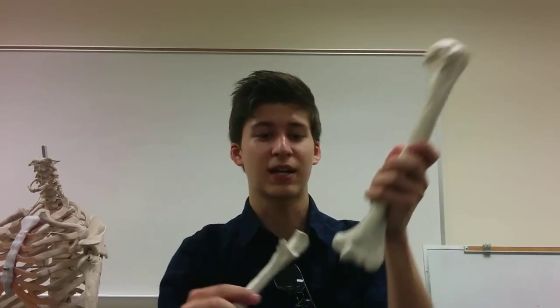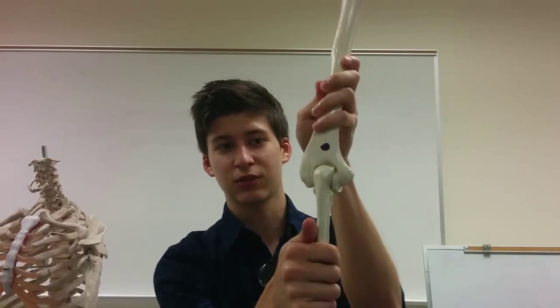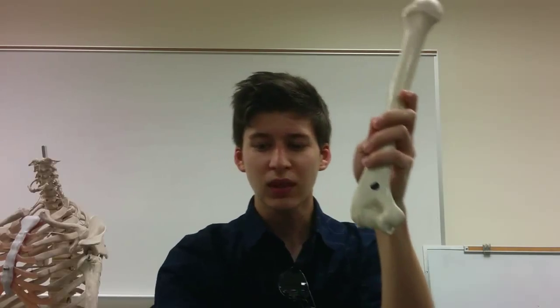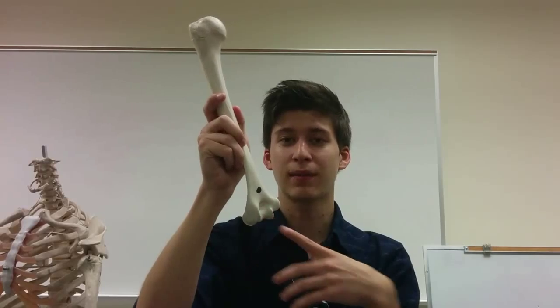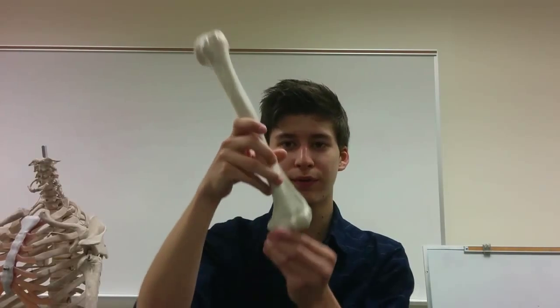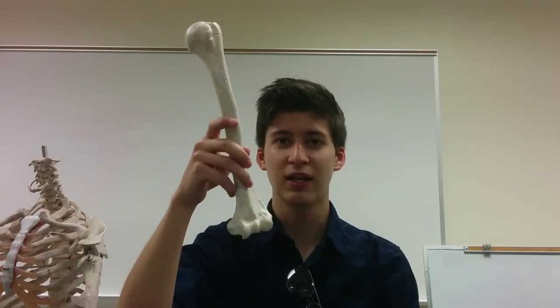The olecranon fossa is always going to be pointed posteriorly because the ulna is going to be articulating into this groove right here. We'll get into that later when we're siding the ulna, but just know that the larger fossa, the olecranon fossa, is going to be facing posteriorly, while the coronoid fossa will be facing anteriorly.